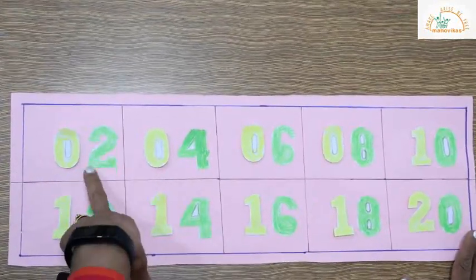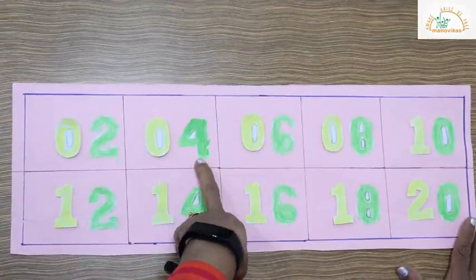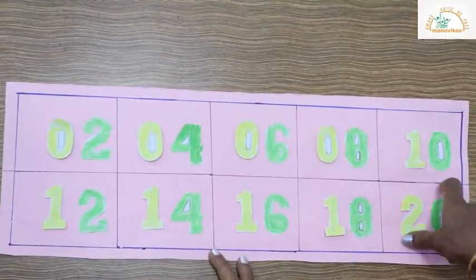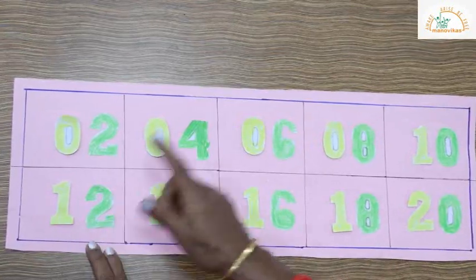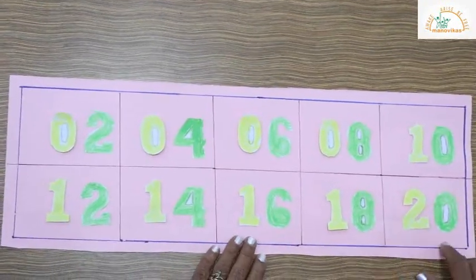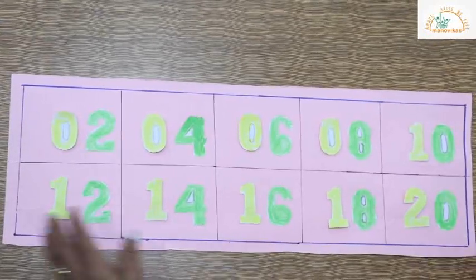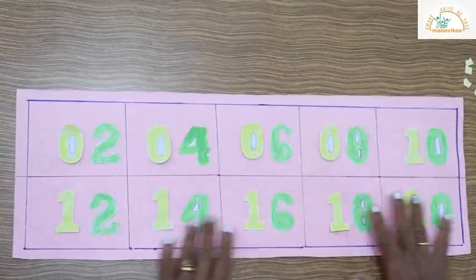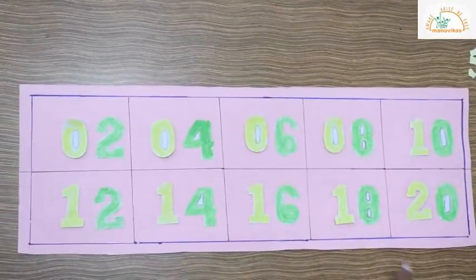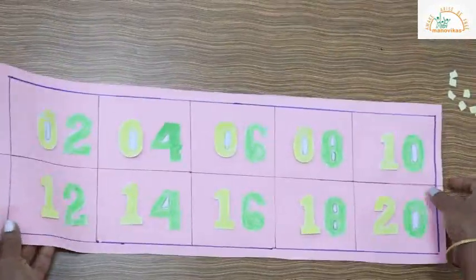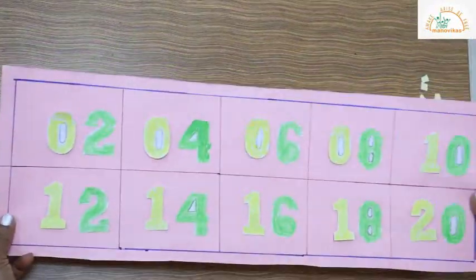That is, 2 ones are 2, 2 twos are 4, 2 threes are 6, 2 fours are 8, 2 fives are 10, 2 sixes are 12, 2 sevens are 14, 2 eights are 16, 2 nines are 18 and 2 tens are 20. Isn't it easy? We've just put the even numbers, in the order of 2, 4, 6 and 8 with a 0, and we get the 2 times table.